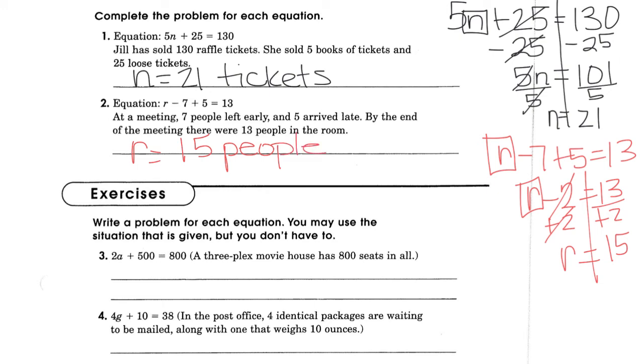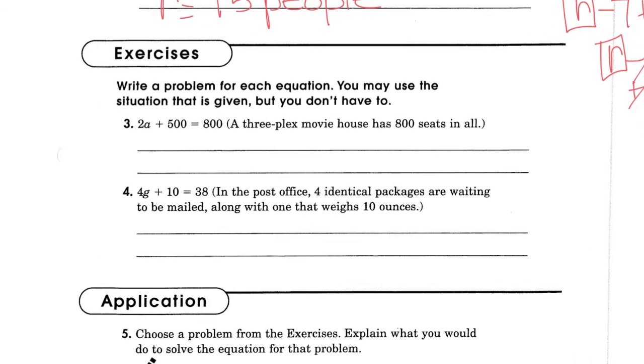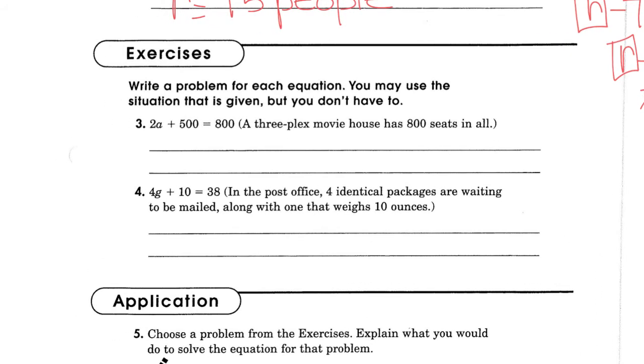We're going to be doing a lot more work on solving equations. What we're trying to get you to do now is to write the word problems. So here's a possible answer for number 3, because we're writing the problem. 2a plus 500 equals 800. A 3-plex movie house has 800 seats in all. So we know there's 800 seats, and there are 3 theaters, okay?